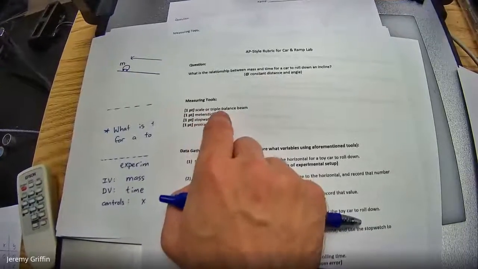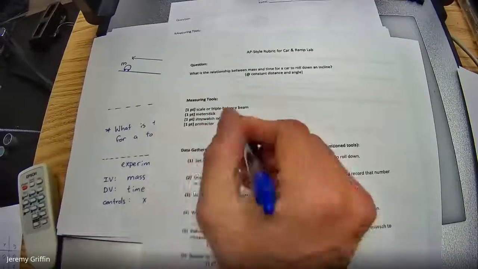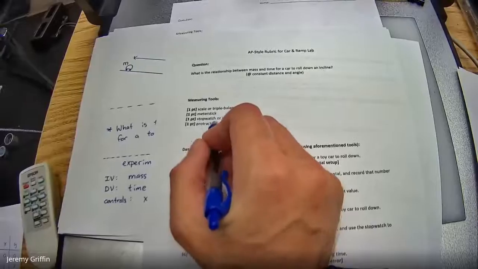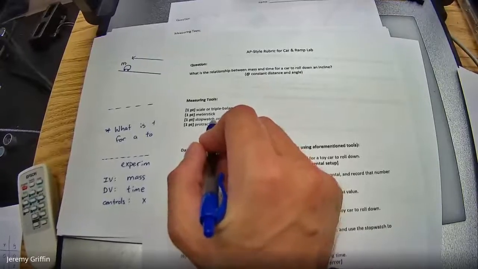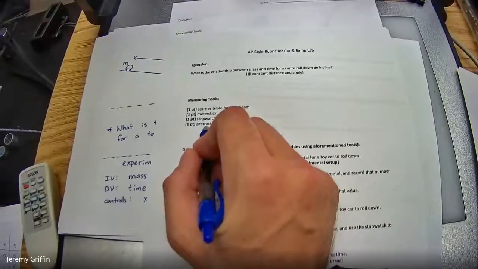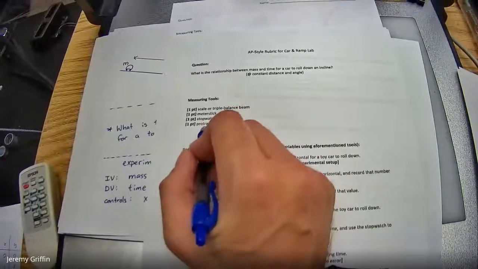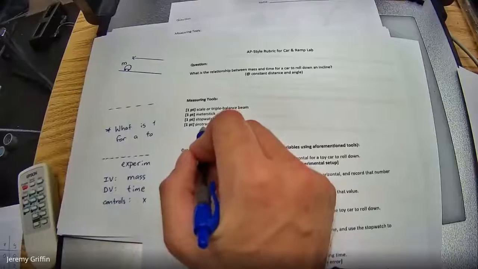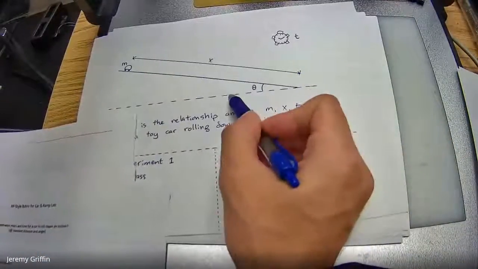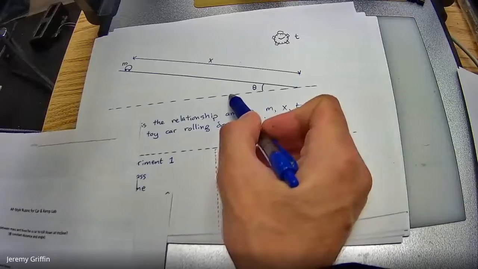If you mentioned a scale or a triple beam balance to measure the mass of the cars, give yourself a point. If you mention a meter stick, give yourself a point. If you mentioned a stopwatch or timer, give yourself a point. If you mention a protractor to determine that angle, give yourself a point. Or, tell you what, there's actually an alternate to this. Can you think of a way to solve for that angle of incline, this right here, without a protractor? You can figure it out.